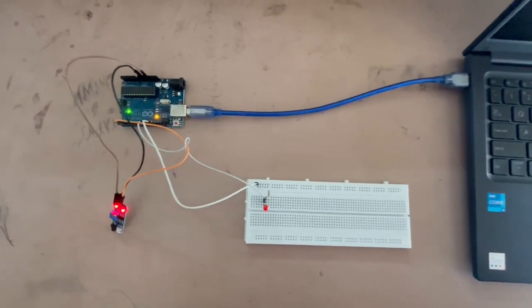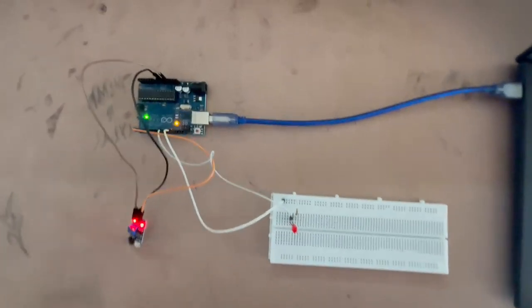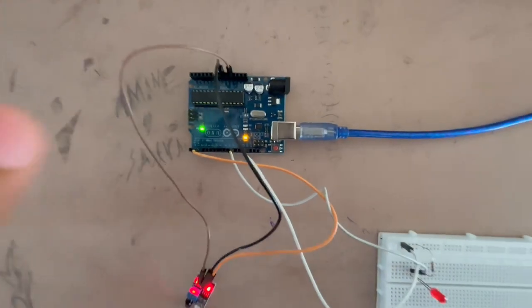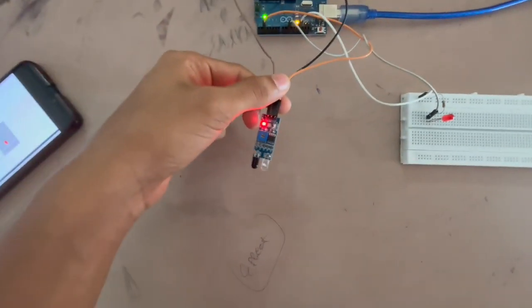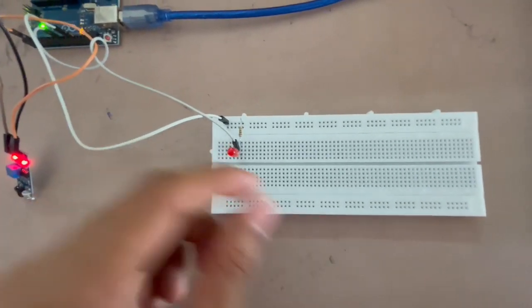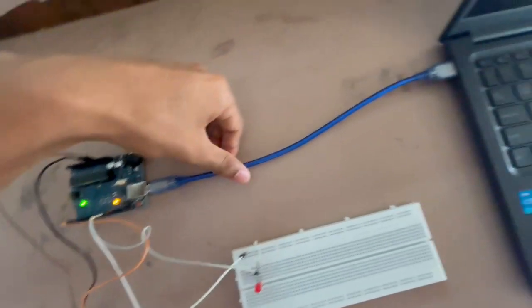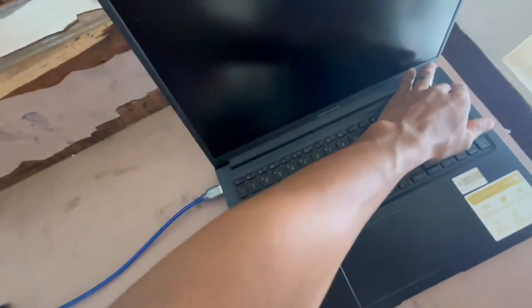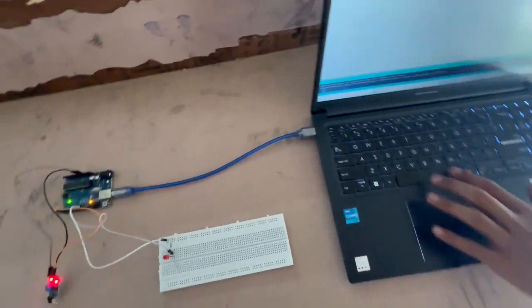The circuit connection of this experiment: we are using an Arduino, an IR sensor, an LED bulb, a breadboard and a resistor, and also a connecting wire cable which is connected to our PC.